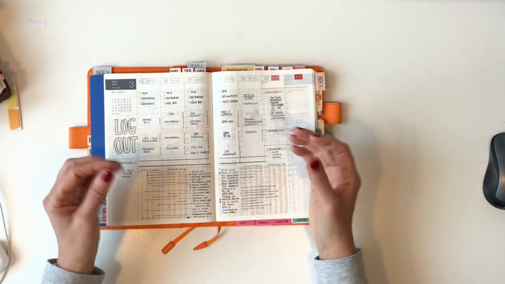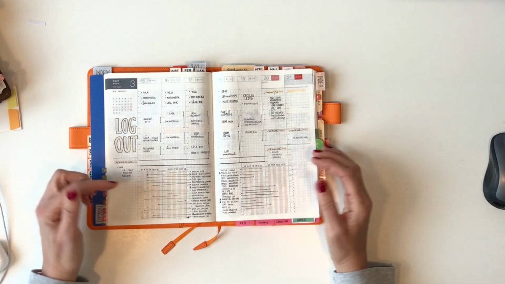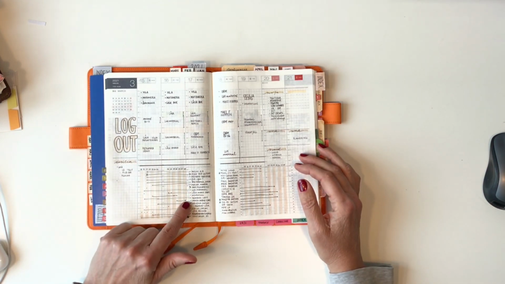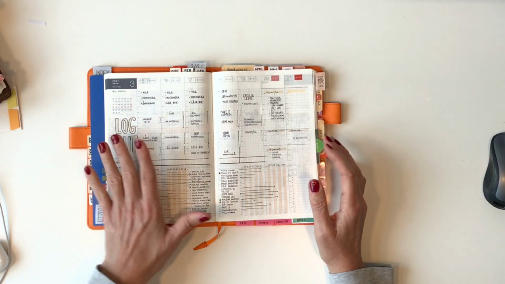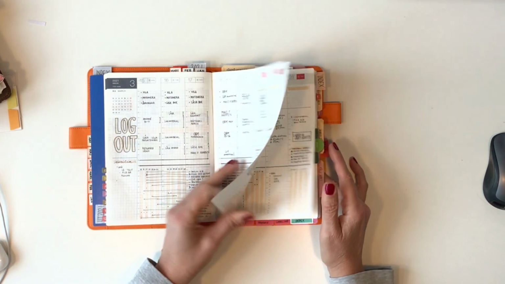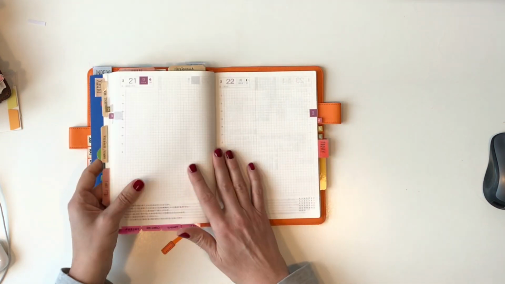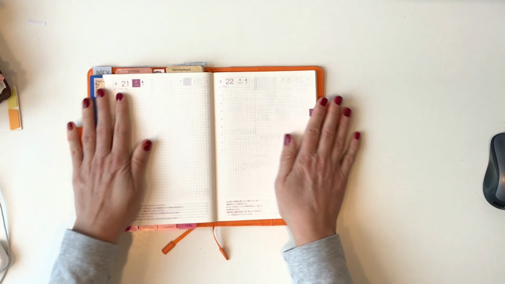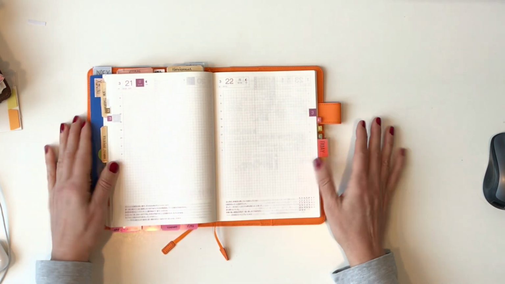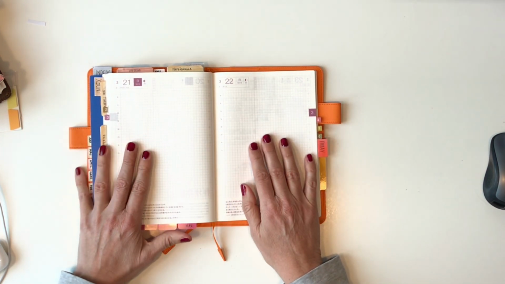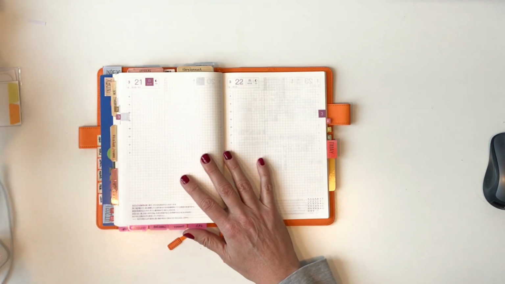But I can see that I've done a lot of things, but I can also see that I have things that I haven't really finished. So I decided last week that I will instead use the daily pages as my to-do list pages, and I will work much more with the Bojo principles.